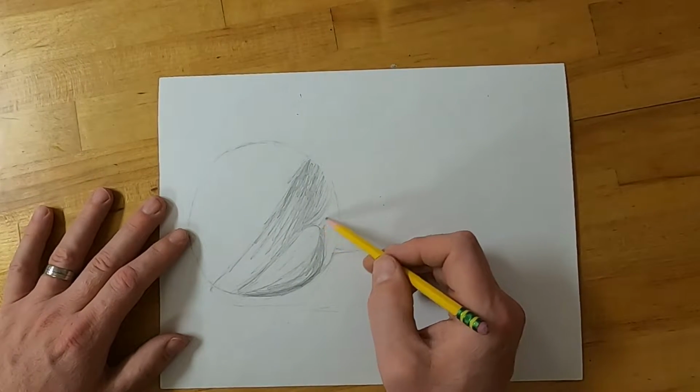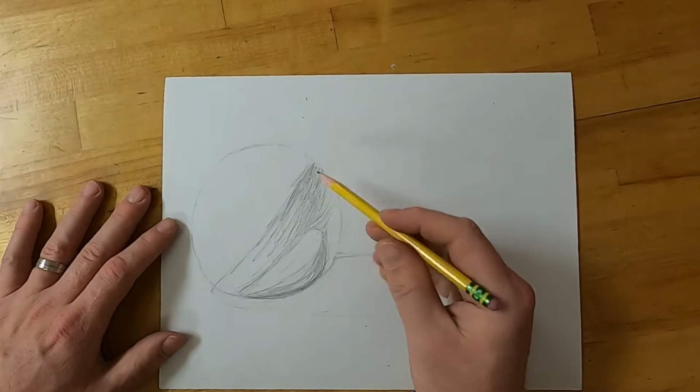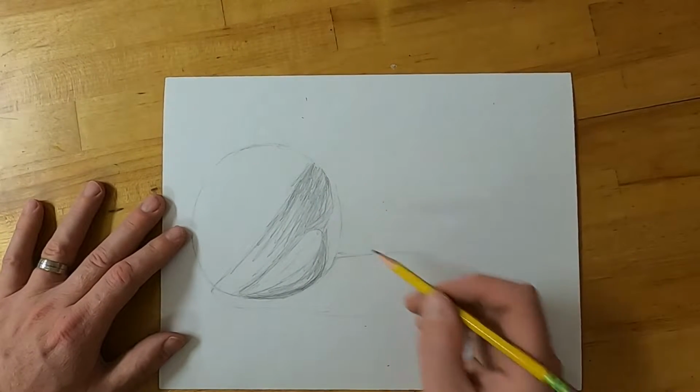Depending on where you're at, they're all going to be a little bit different. The highlights are going to come out, and they're going to be a little bit lighter as they work their way through, but it's all going to be a little bit different.